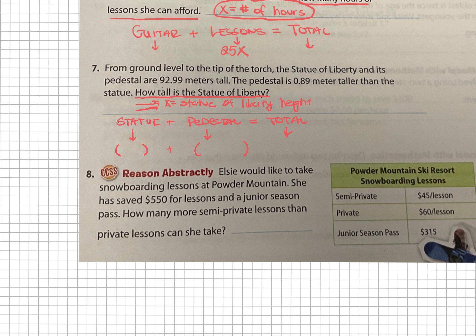So now you don't need the parentheses, but statue plus the pedestal equals, and hopefully you know the total, and you can set those together. The two x's combine to be 2x plus 0.89 equals 92.99, and you can make teams and solve.